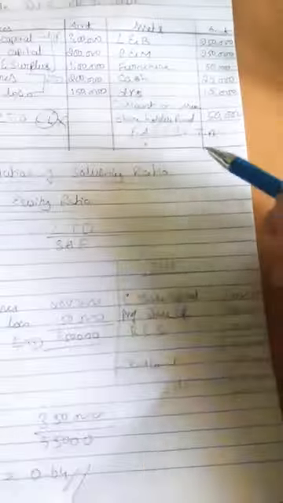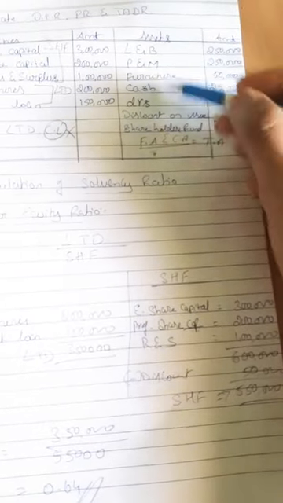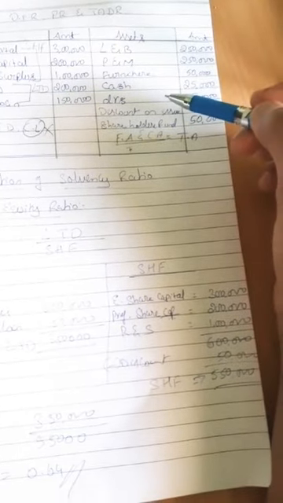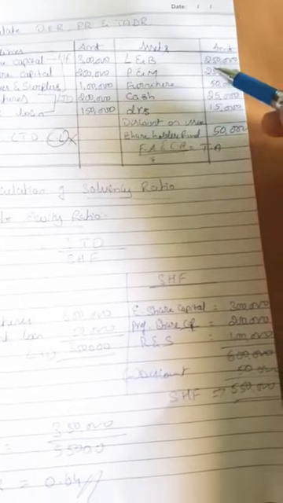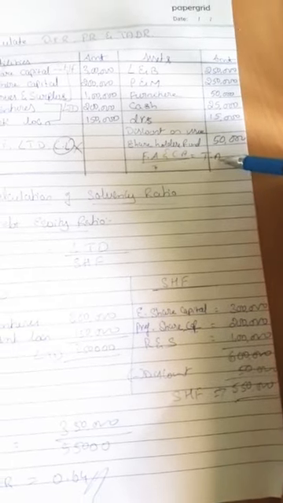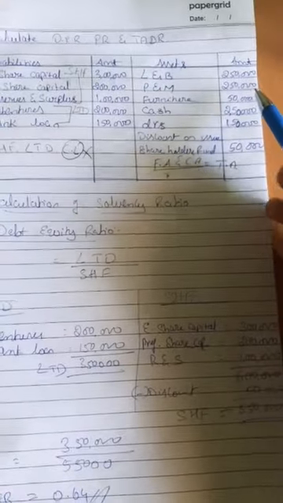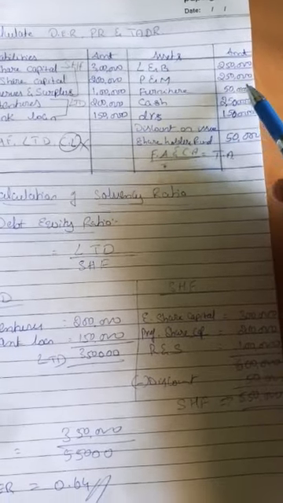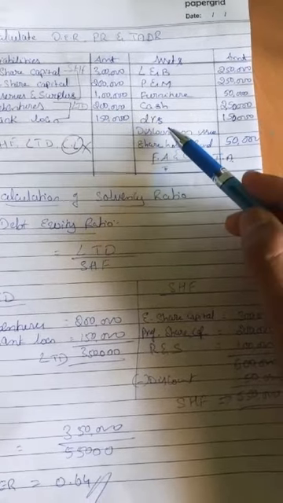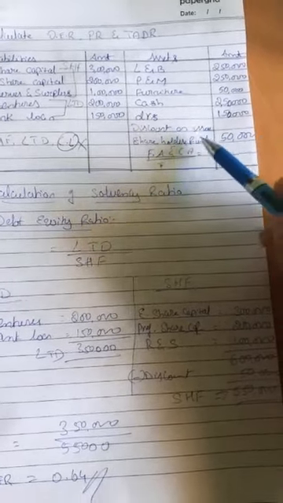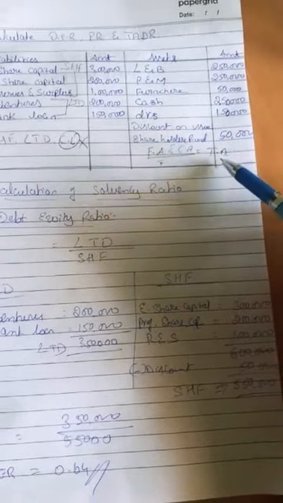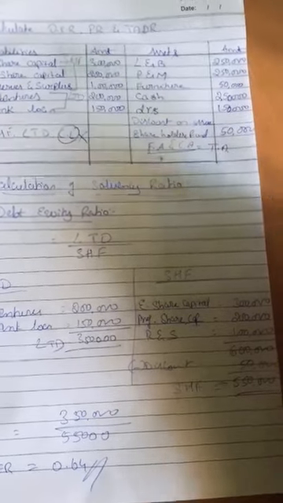Now what about total assets? Total assets include your fixed assets along with your current assets. All this together we consider as total assets, and the value will be rupees 10 lakh: land and building 2,50,000, plant and machinery 2,50,000, furniture 50,000, cash 2,50,000, debtors 1,50,000 and discount on issue of shares 50,000. All this together is your total assets, which is 10 lakh rupees.